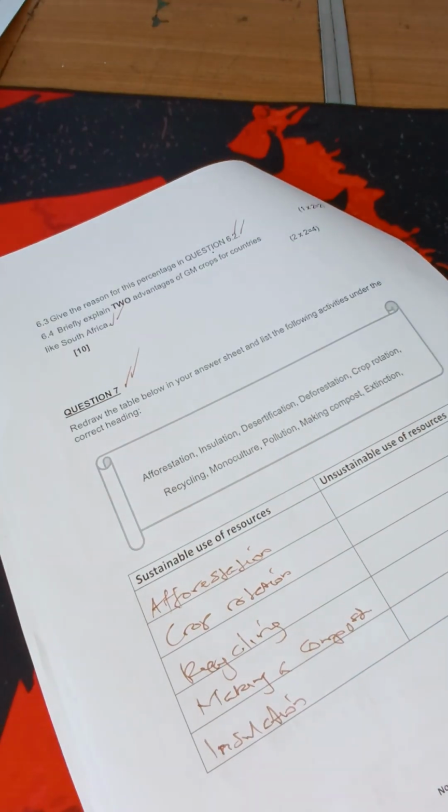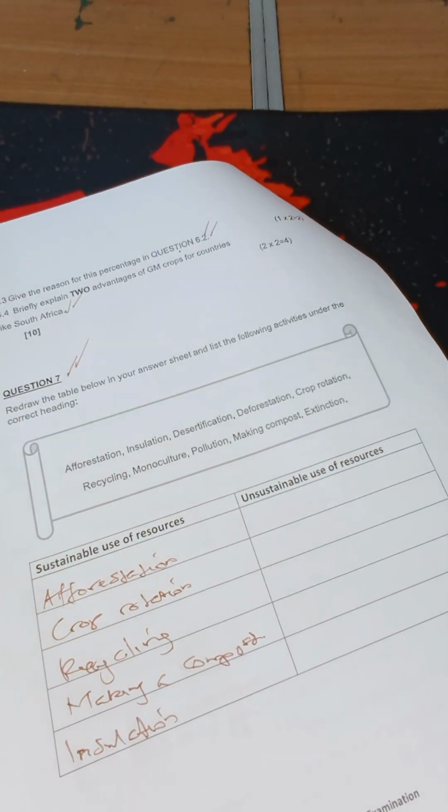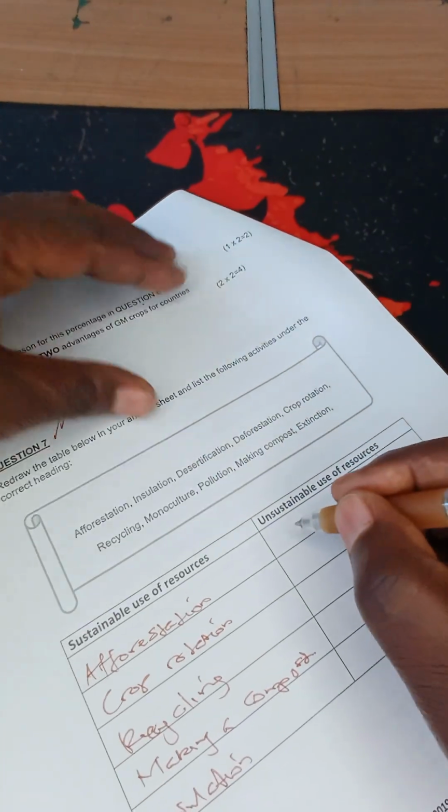Insulation, what does it do? Actually, it protects against the loss of moisture on the soil, so helping to maintain the soil fertility. So that's what it is all about, insulation. Then on the unsustainable, we can talk about desertification.